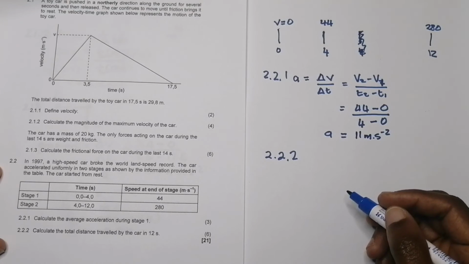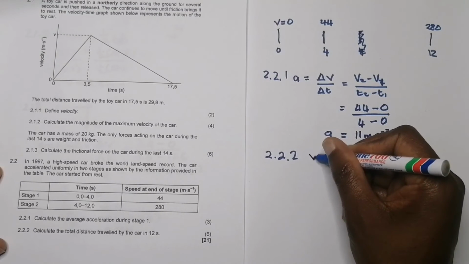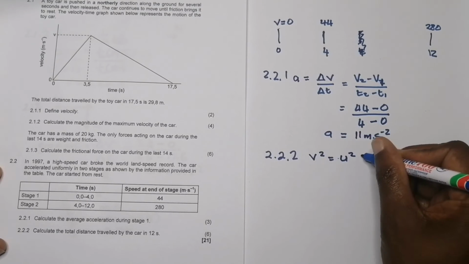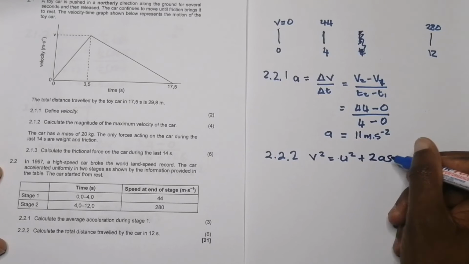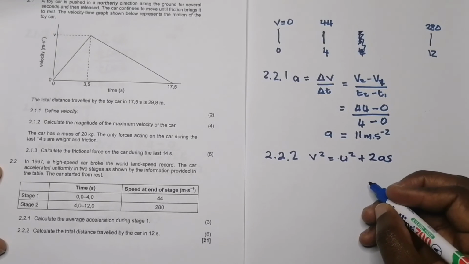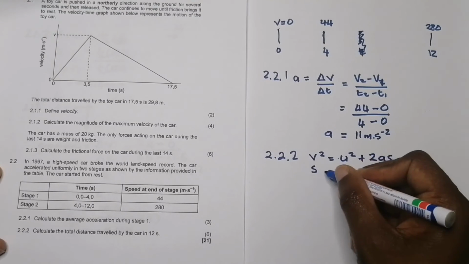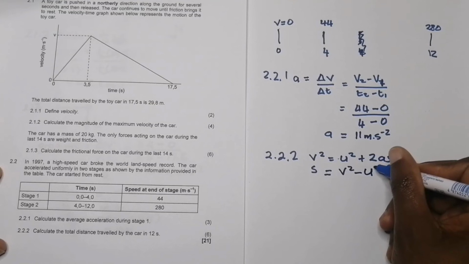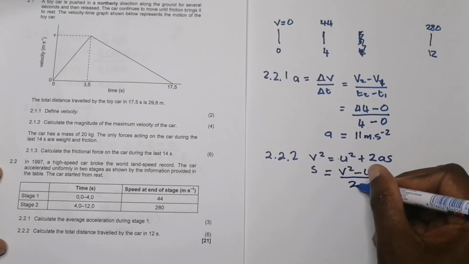So which equation can I take? Well, I can simply say v squared is equal to u squared plus 2as. I'm looking for the distance there, so s is equal to v squared minus u squared over 2a.